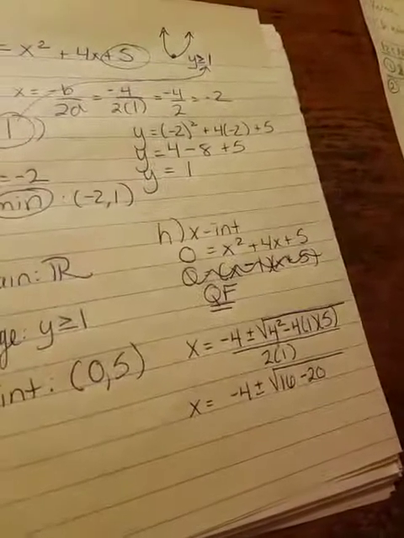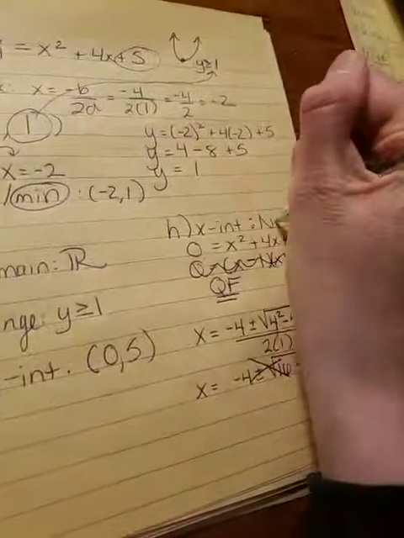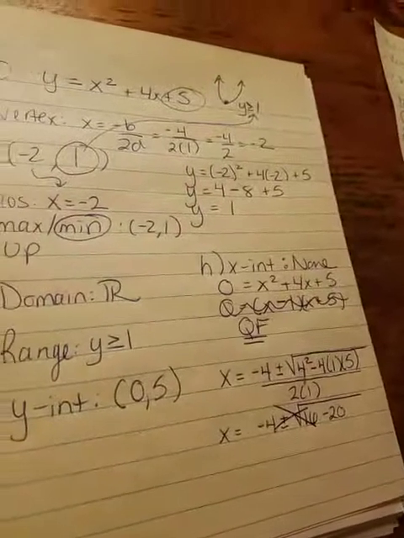Can you take the square root of negative 4? Nope. So do we have any x-intercepts? No, there aren't any. None. So because we don't have any, this is going to be a situation where you're going to have to make a table to get those extra values. All right, so here we go. I'm going to make my makeshift graph.